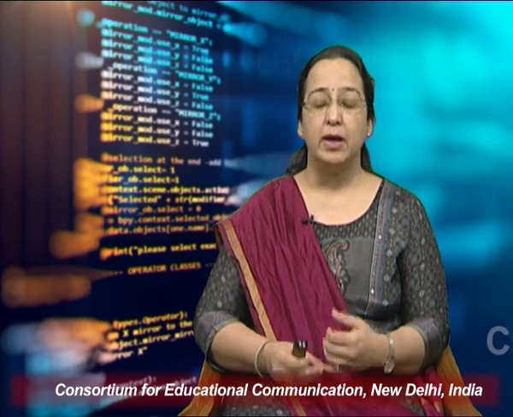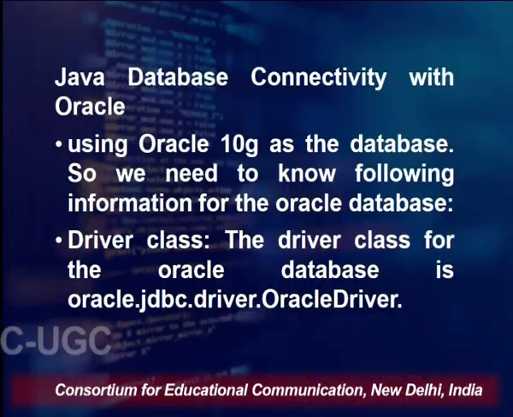Now, let us say we take another example of a very popular database management system, and that is Oracle. Here I am using Oracle 10G as the database, and we will be looking into how to connect the Oracle 10G database with a Java application. So, again we will be requiring some information for the Oracle database.